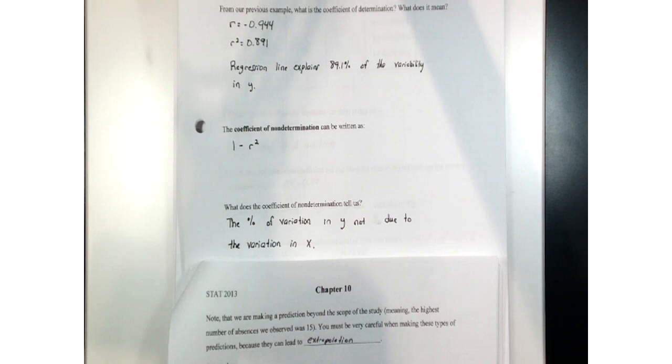Again, it's just the opposite of what the other one was. The other one said the percentage of variation in Y due to the variation in X. This one just says not due. So opposite again.